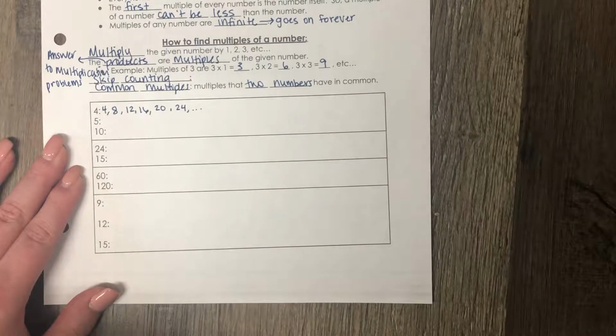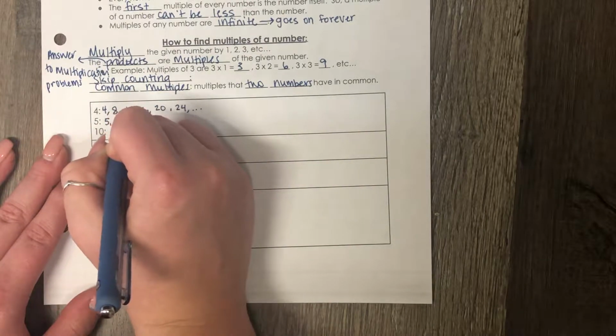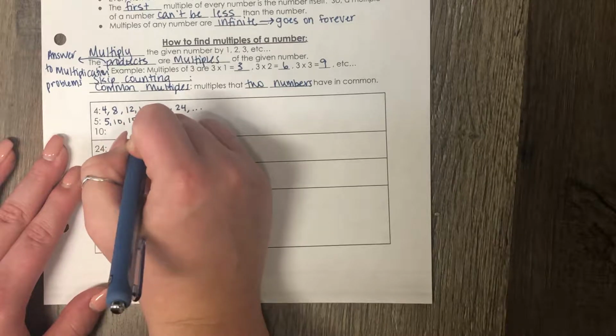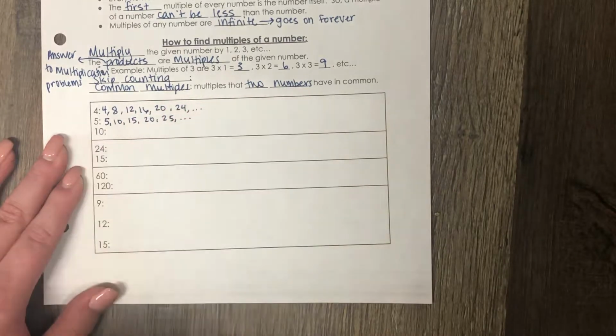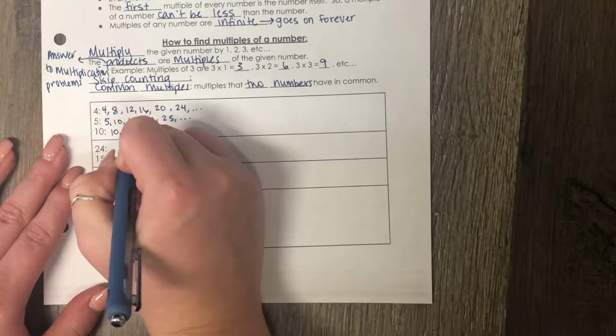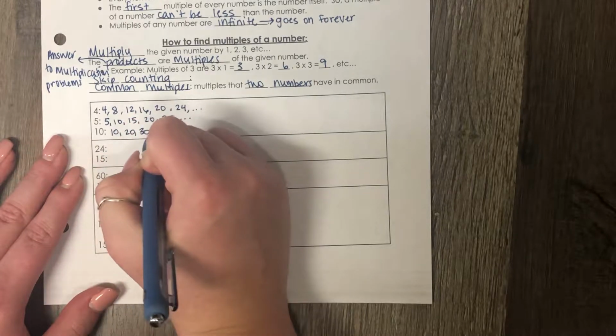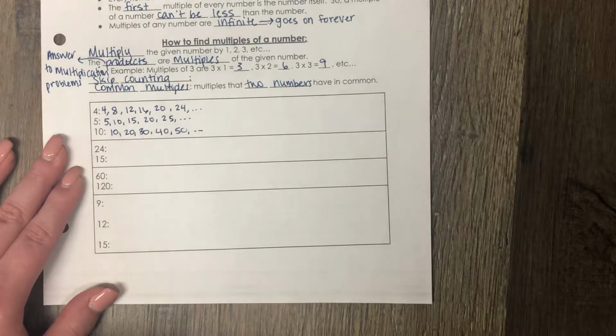All right, and then if I look at the number 5, those are really easy. 5, 10, 15, 20, 25, and then I can keep going, right? And then 10, those are easy as well. 10, 20, 30, 40, 50, so on and so forth. Okay?